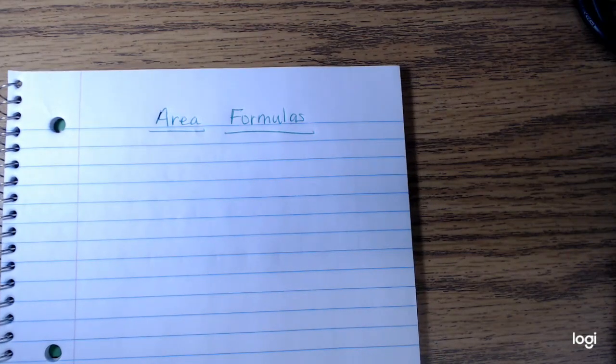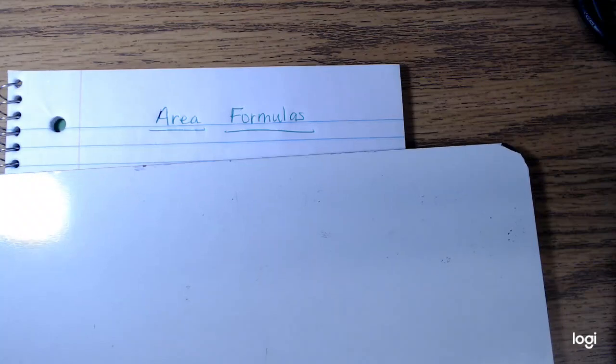Well, hello and welcome back to math class. You can see today we're going to move on to something called area and their formulas. We're basically going to be doing something like this.